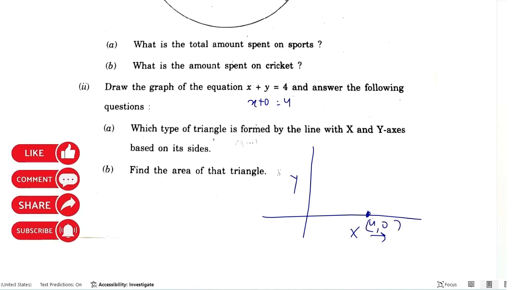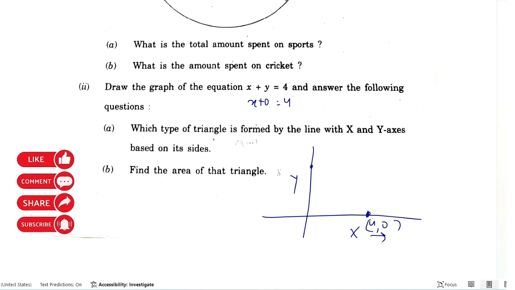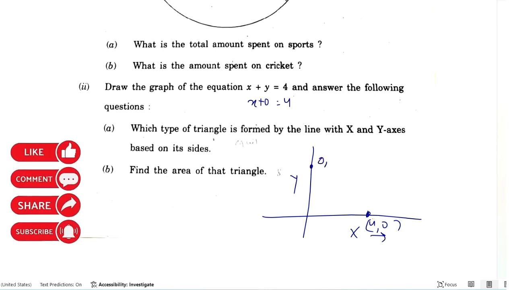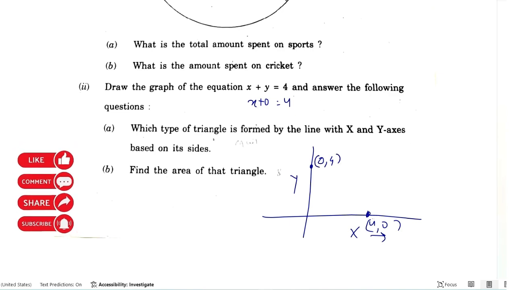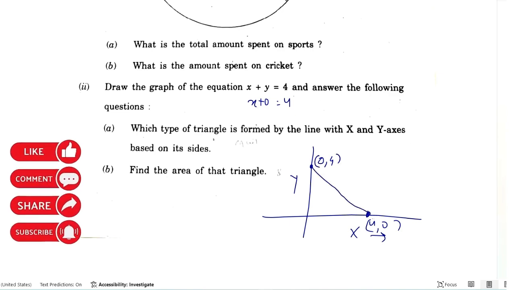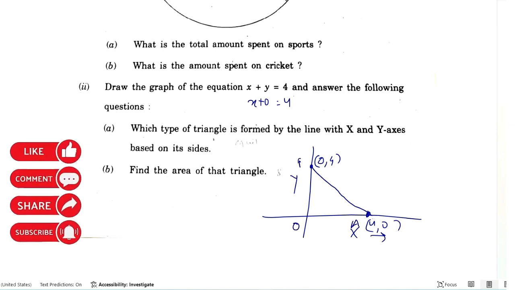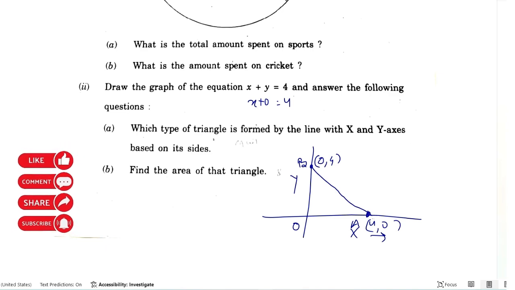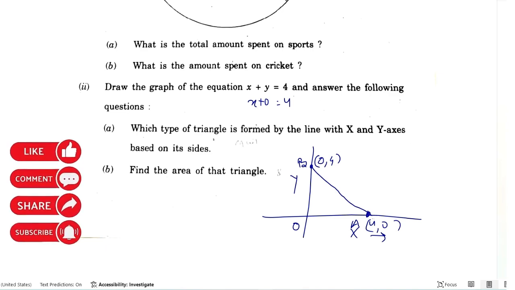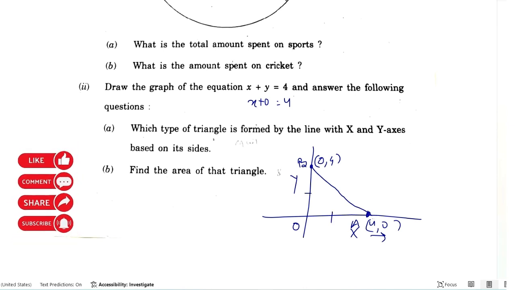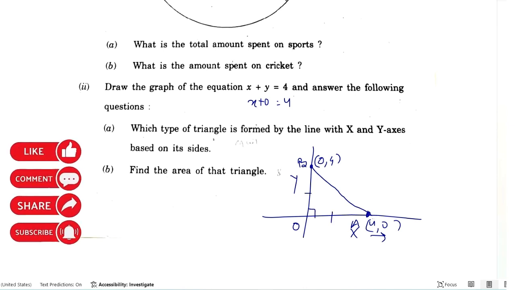Similarly, you put x equal to 0, you will get (0, 4). And if you draw this, let's suppose this is O, this is A, and this is B. Now, OA is 4 and OB is also 4. So this is an isosceles triangle, and again this angle is 90 degrees. So it will be an isosceles right angle triangle.